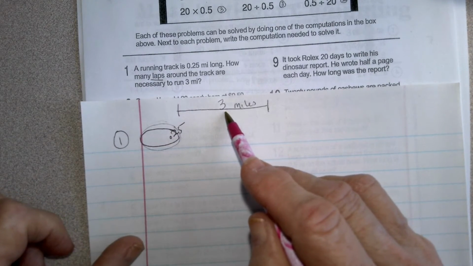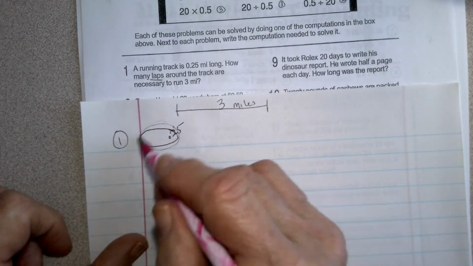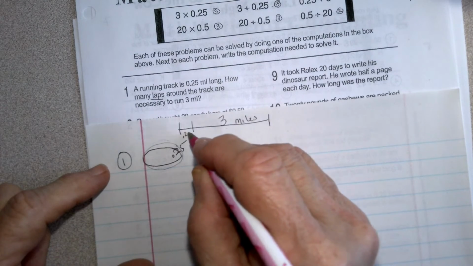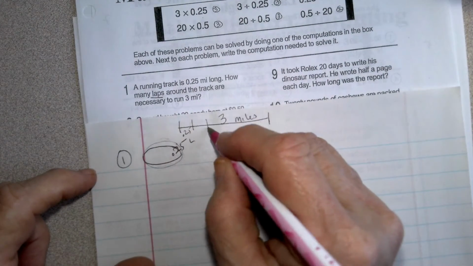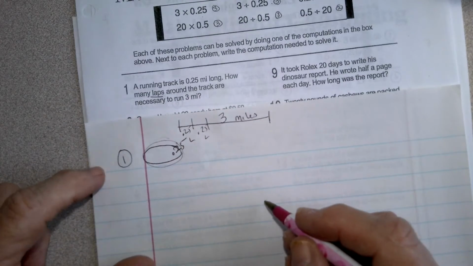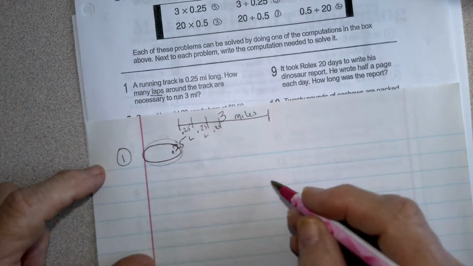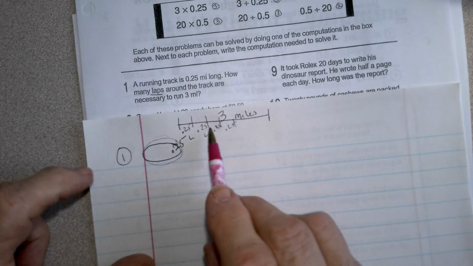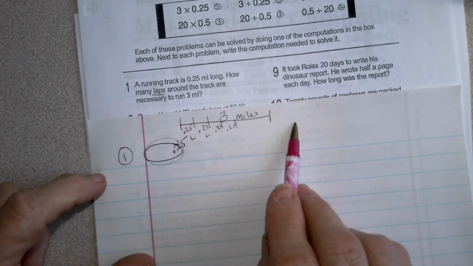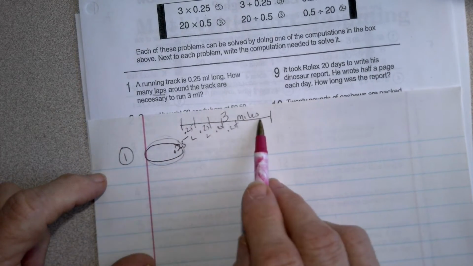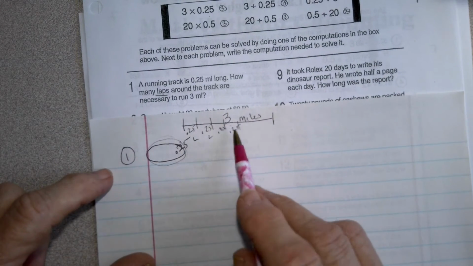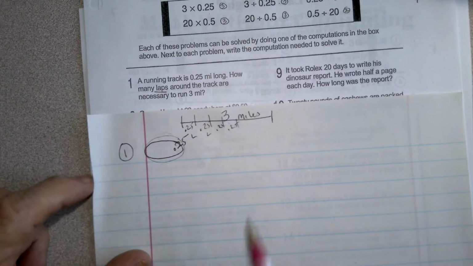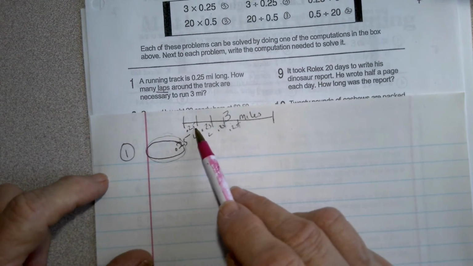get up to 3. But we don't have the time to always draw those pictures. So I'm going to draw this another way. If I go 0.25 miles, that's 1 lap. If I go another 0.25 miles, that's another lap. If I go another 0.25 miles, that's another lap. So as I'm drawing this picture, I'm taking the total and do you think I'm multiplying that total times 0.25, or am I taking that total and seeing how many 0.25s are in 3 miles? Am I multiplying or dividing? We're dividing. We're taking this 3 miles and we're seeing how many of these are in there.